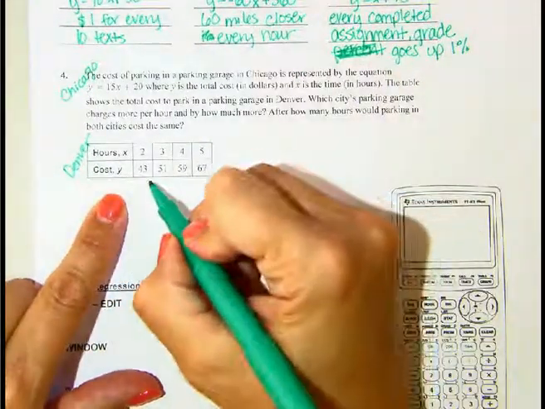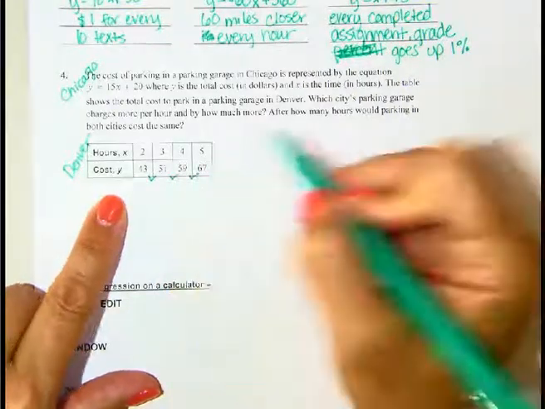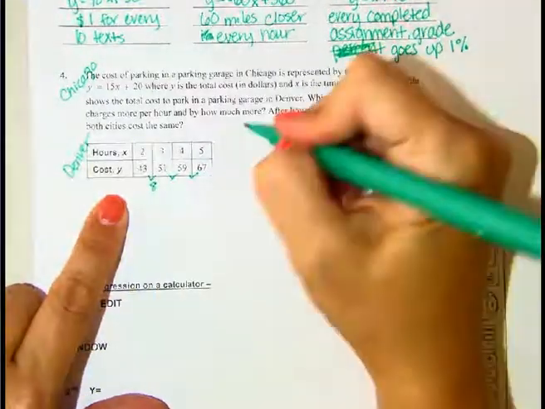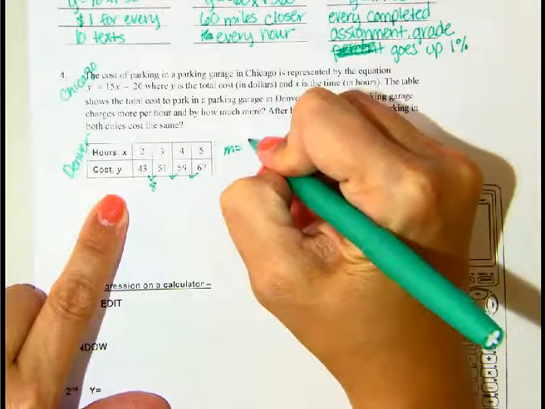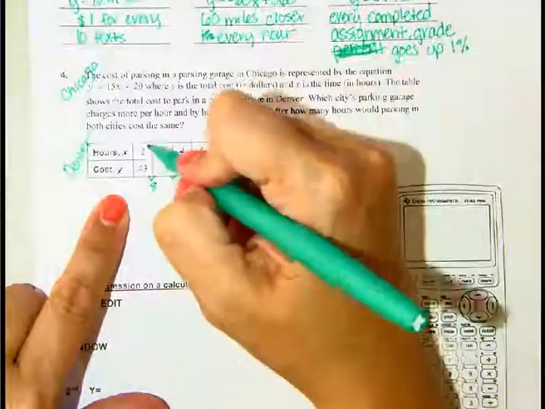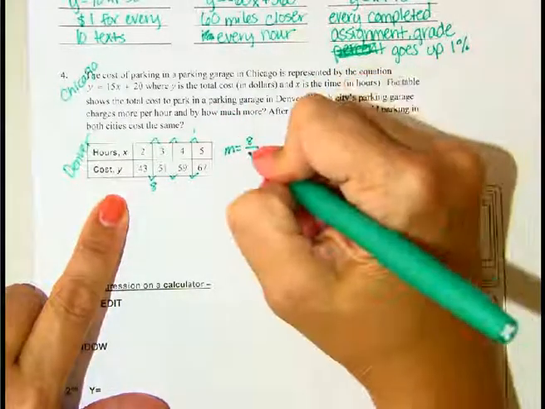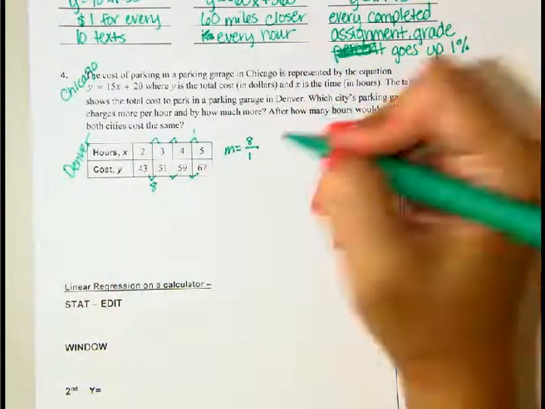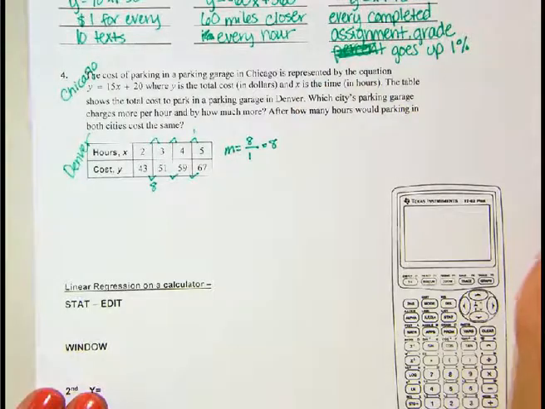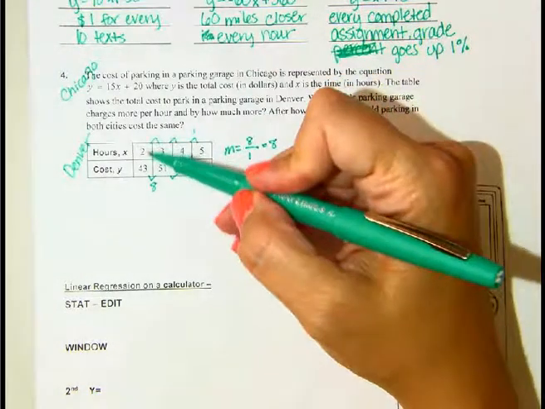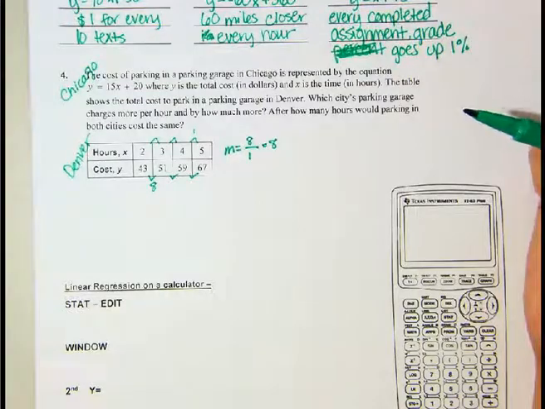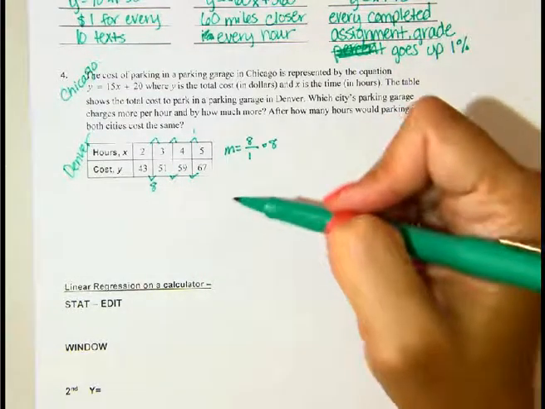My y values are going up each time by 8. Okay, so m will be 8 over, and my x values are going up by 1. So it's going to be 8 over 1. So in this case, my slope is 8, and I need that y-intercept. So we could plug in a point. We could plug into 43, but with tables like this, it's really easy.